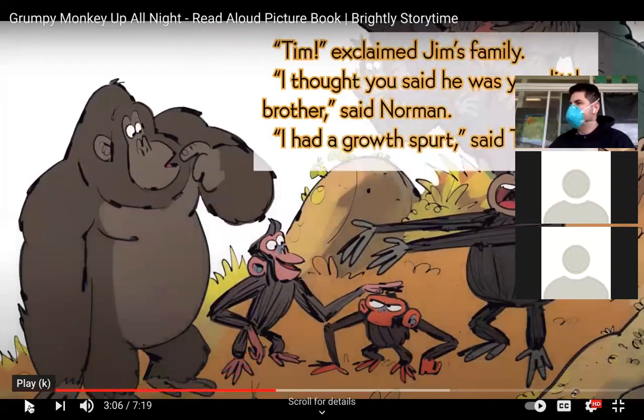So what's a new character that's introduced into the story? Student one. Tim. And how is he related to one of the characters? Because Tim was Jim's brother. Good job. So from what we've read so far, what do you think the main character or main characters are? Student two.